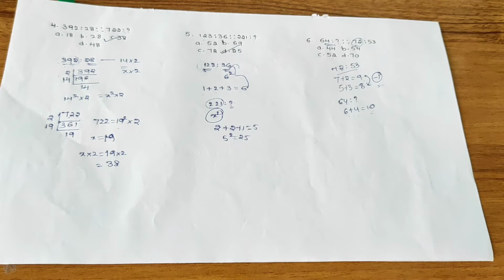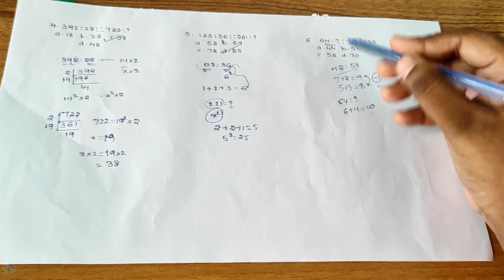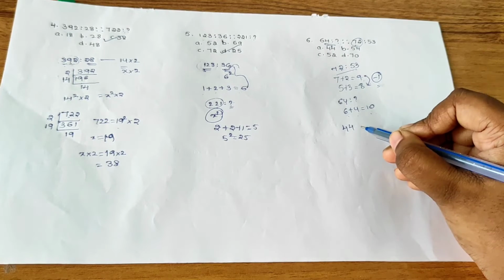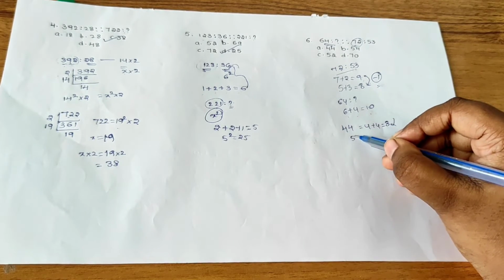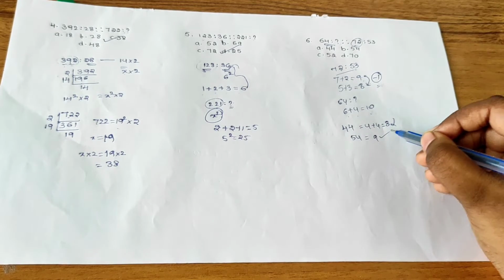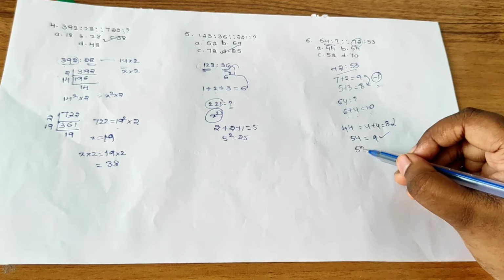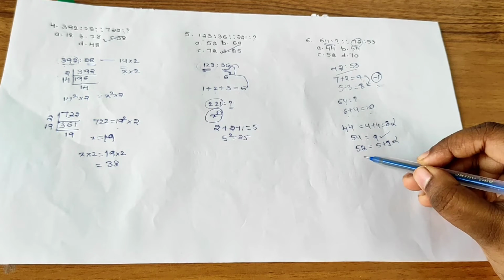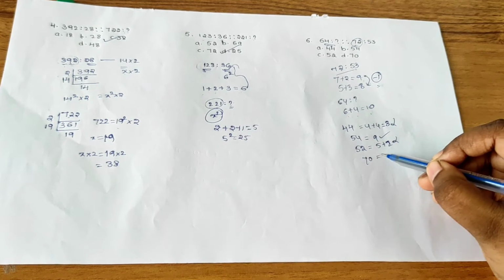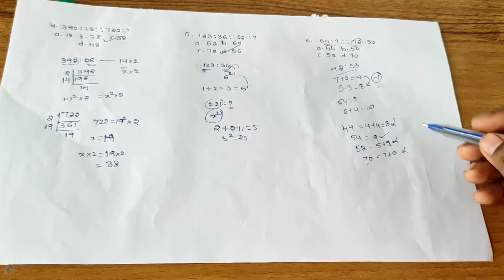Okay, if we check the options, the first option is 44. So 4 plus 4 is 8, and this is not the right option. The second option is 54. So 5 plus 4 is 9, and this will be the correct answer. The third option is 5 plus 2, which is 7, and this is not correct. And the fourth option is 7 plus 0, which is 7. So the answer is option 2, which is 54.